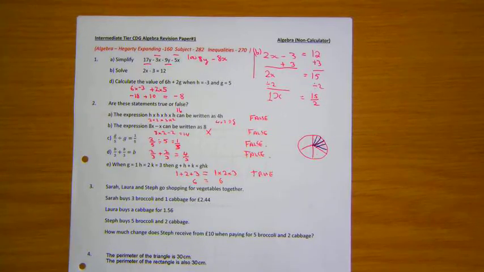Okay, so if you're not sure, change the letter to the number 2, work out what it is, and then compare.